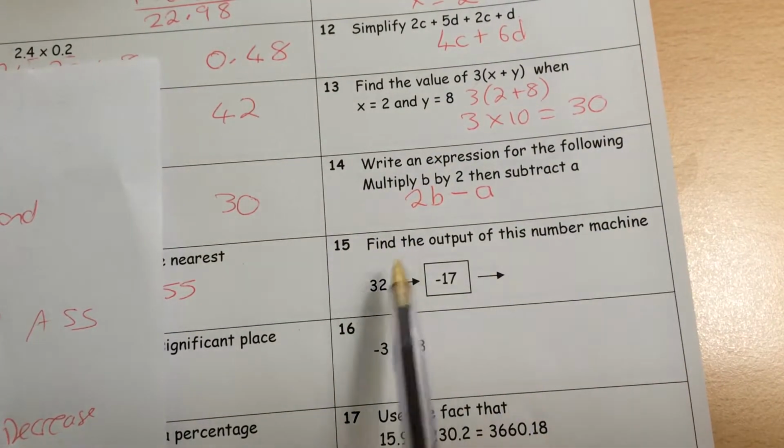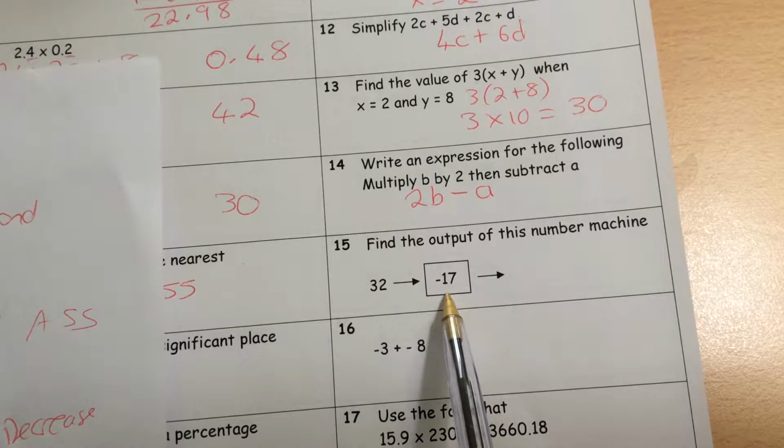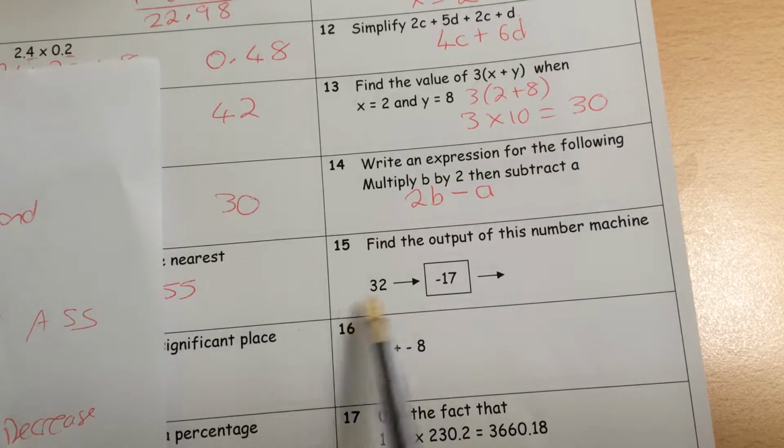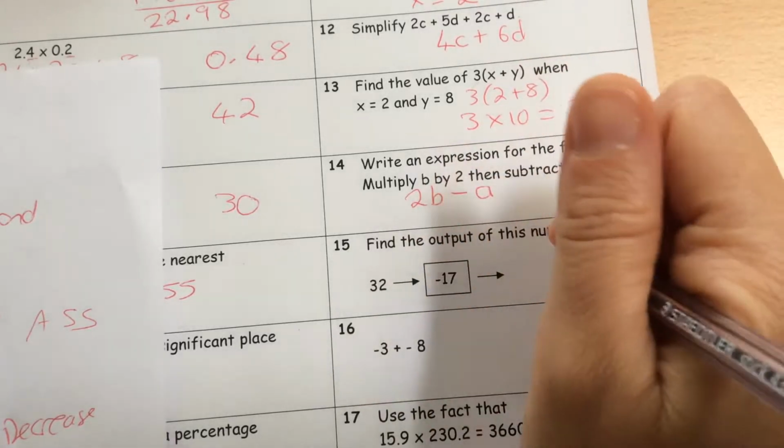Find the output of this number machine. So we've got 32 going in. I'm going to take away 17. 32 take away 17 would leave me with 15.